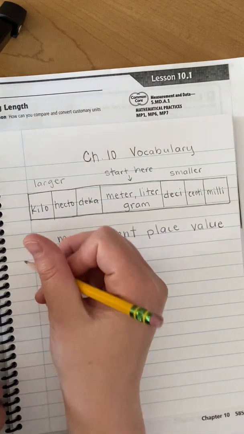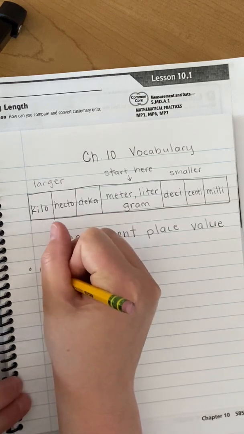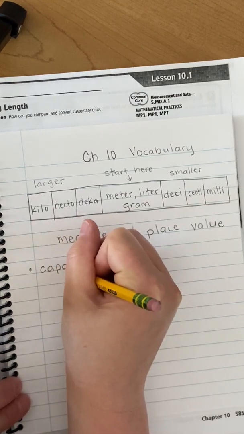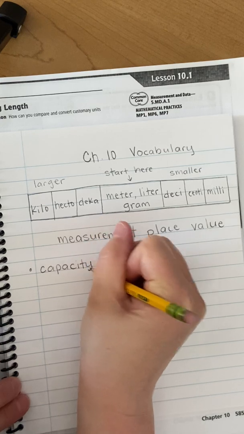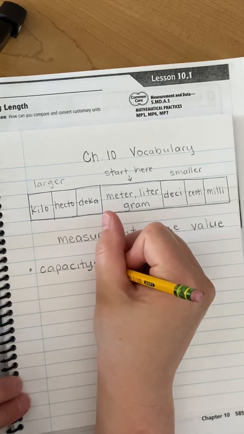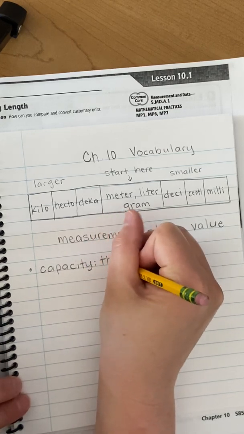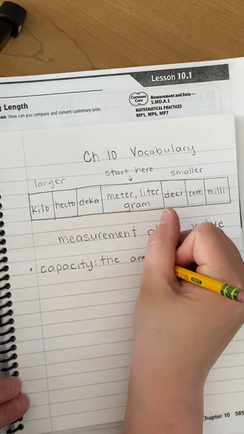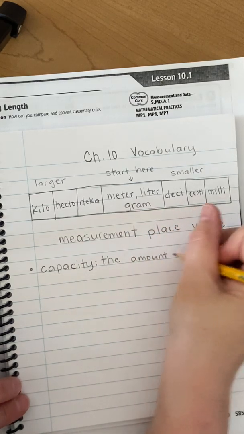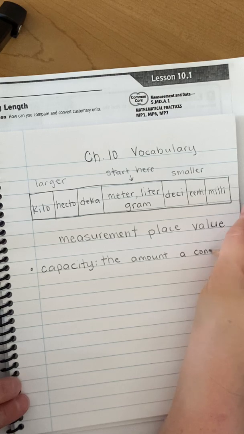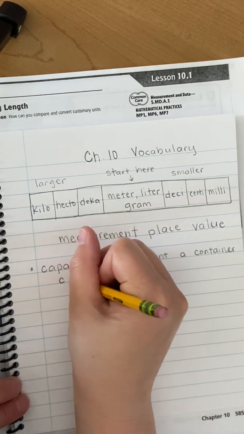All right, first vocabulary word that we're going to talk about is capacity. Capacity is the amount something can hold, okay? The amount a container can hold.